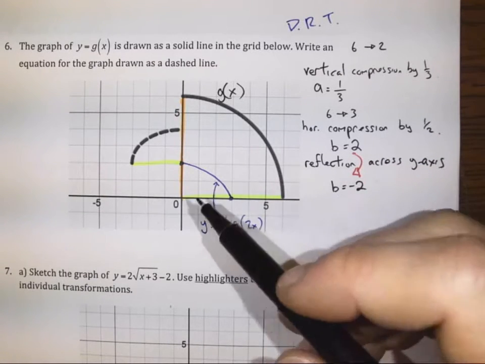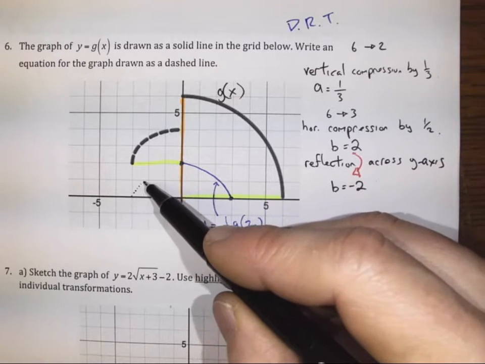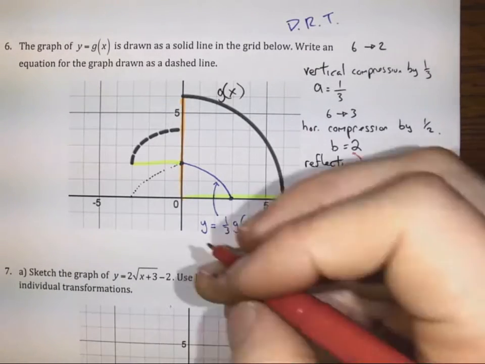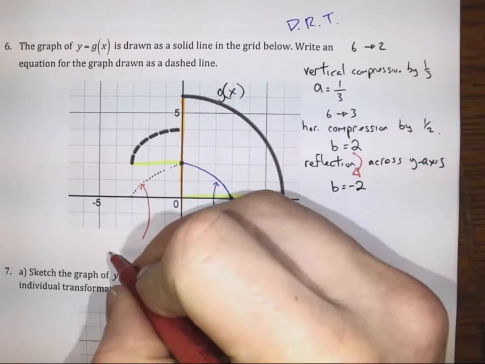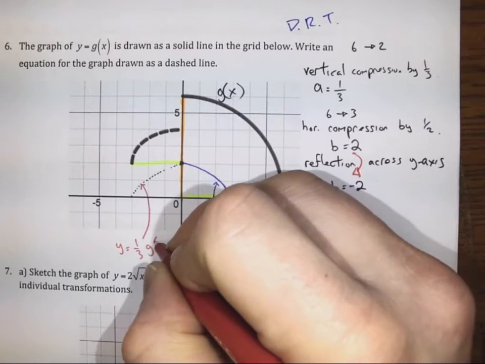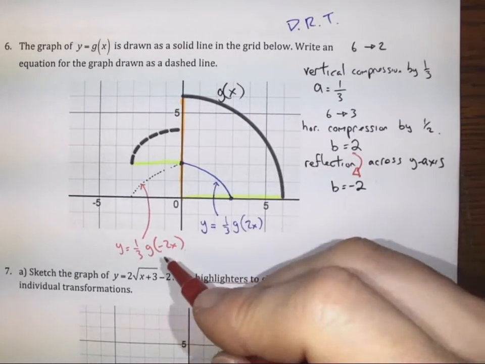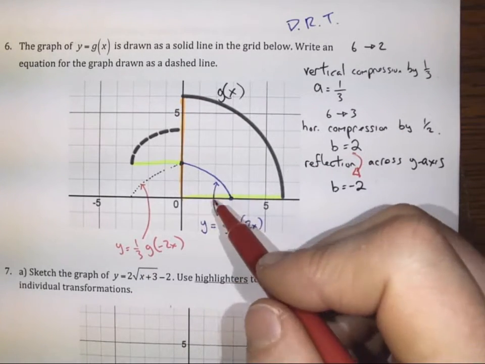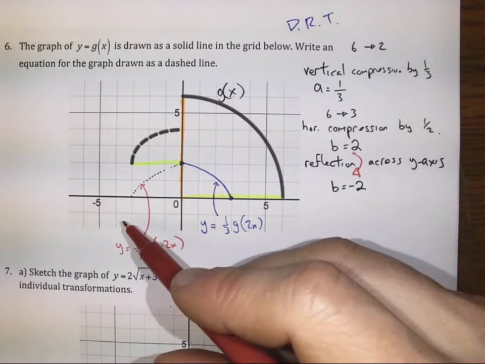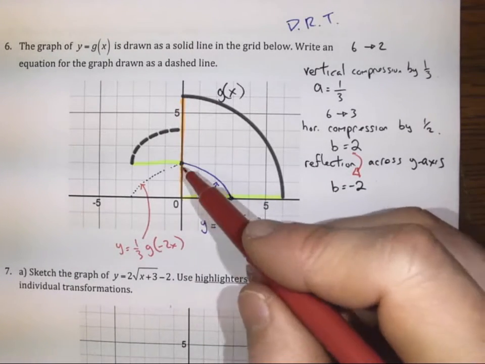Then we can imagine that our new function is over here, and that's not pretty, but it was meant to represent, you can imagine, y equals 1/3 of g of -2x. Now, we weren't asked to draw these or label what partially transformed functions they would be, but I'm just doing this to help us trace our steps.